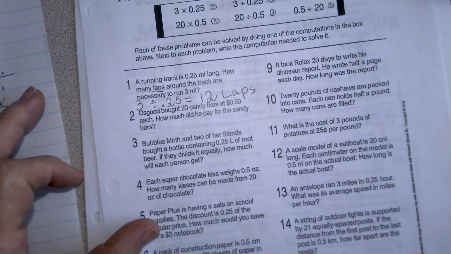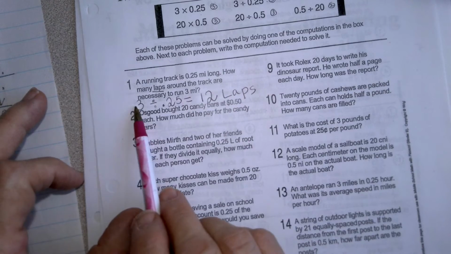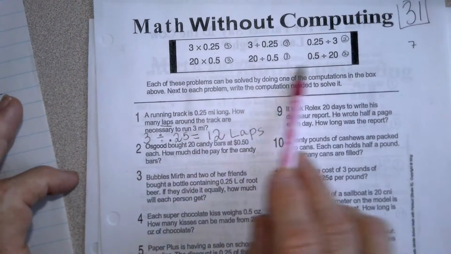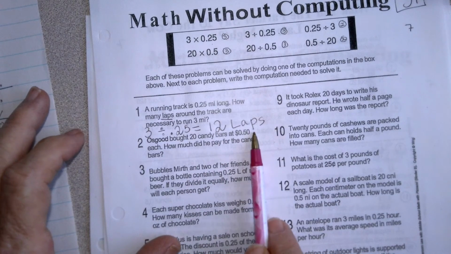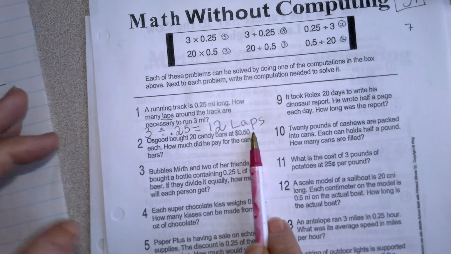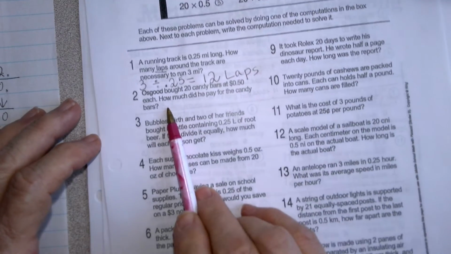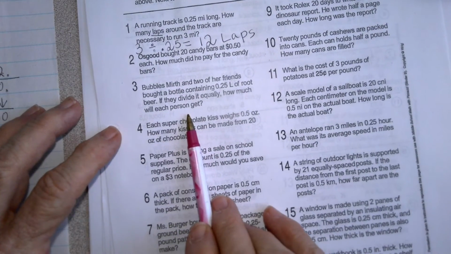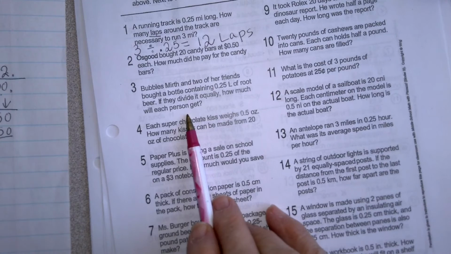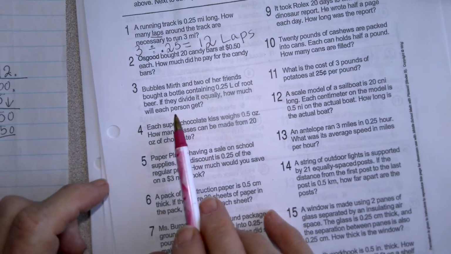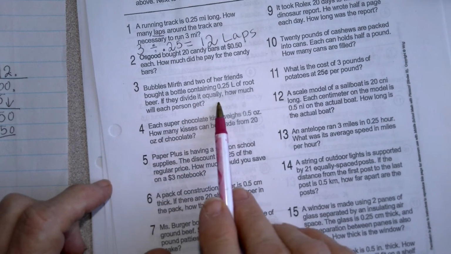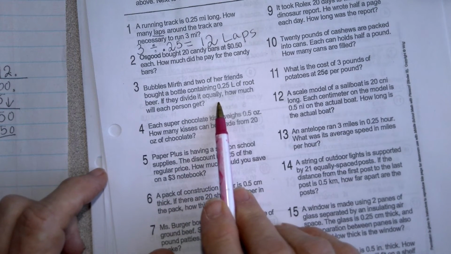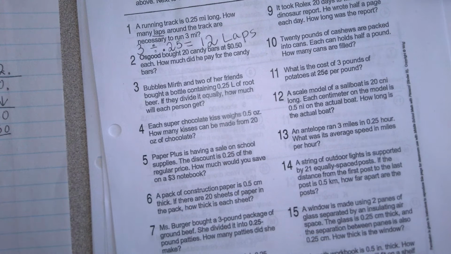So you're going to be doing, again, 3 things. You're going to be stating which of these that you're using. You're going to be getting the answer. And you're going to be labeling it. So you've got to do all 3. This one's easy. I'm not going to do this one. This one is actually, I think we did that one. No, we didn't. On this one, if they divided equally, you'll be dividing.